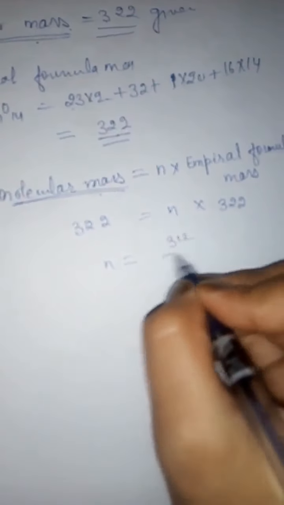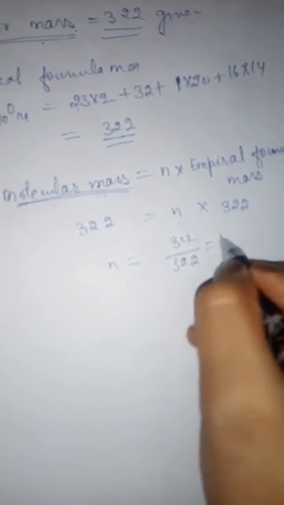Empirical formula mass is 322 multiplied by n, and molecular mass is 322. So n will come 322 divided by 322 equals 1. So the value of n is 1.